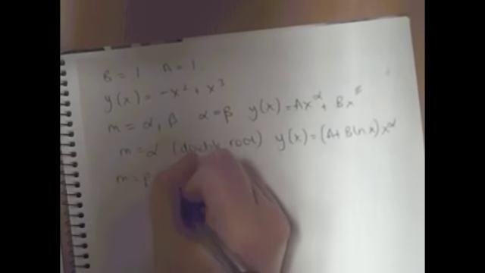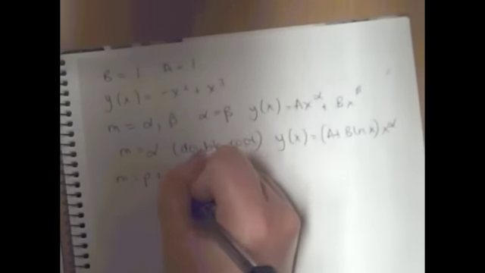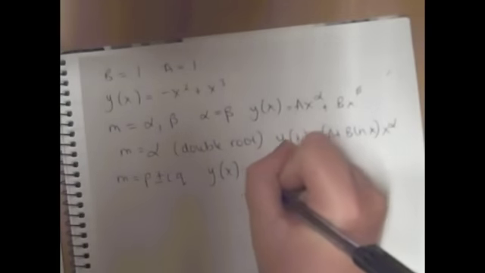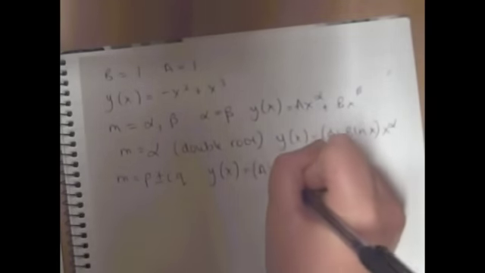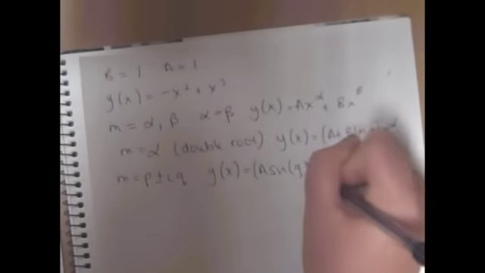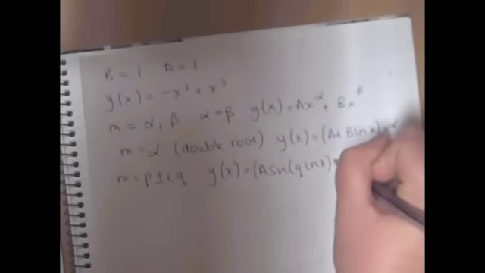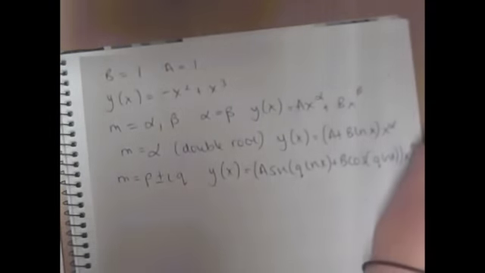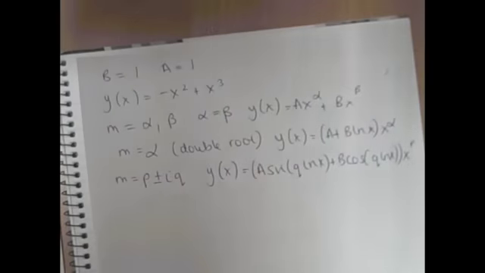When we're dealing with complex roots, m = p ± iq. Therefore, y(x) = [a sin(q ln x) + b cos(q ln x)] x^p. We then solve this for a and b as before.